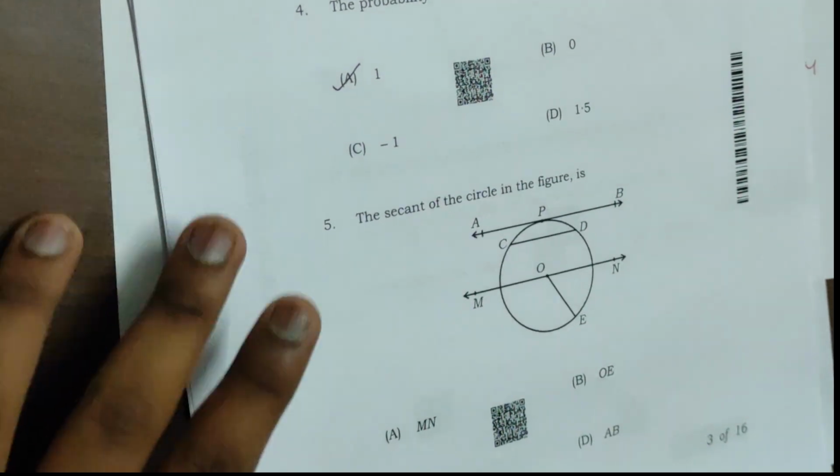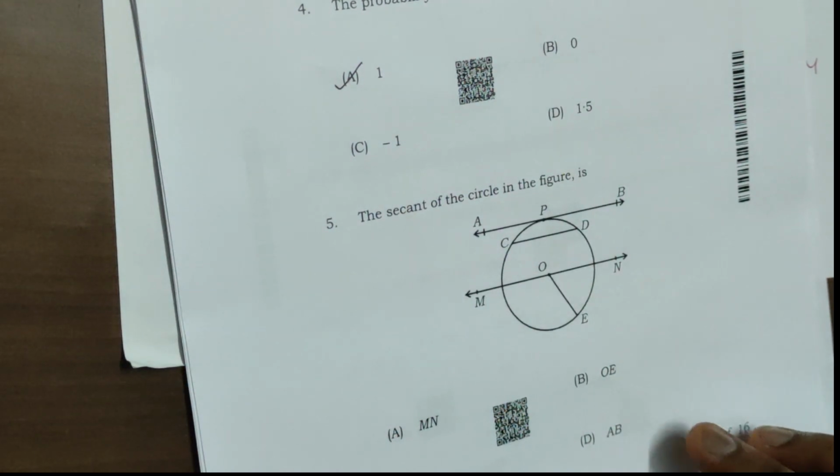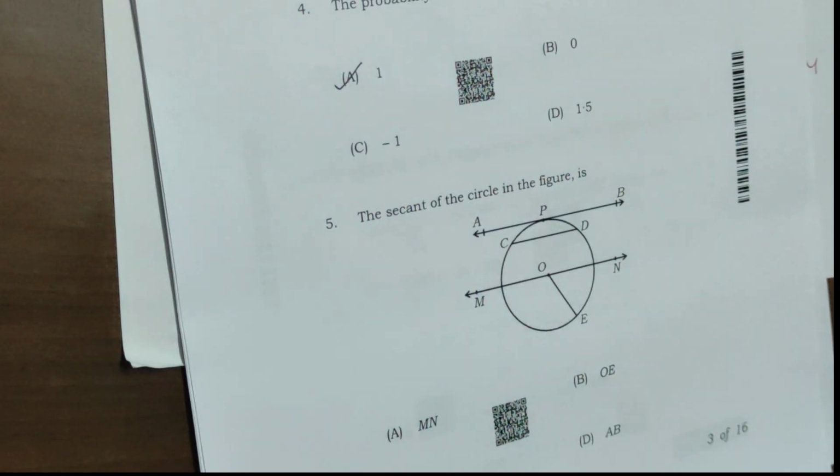So let us continue with the fifth question. The secant of the circle in the figure is. Here they have given a diagram. In this you have to find out what the secant is. They have given 4 options. Out of these 4 line segments, you have to obtain the secant. What we know, the secant definition is the line that meets the circle in exactly 2 points. The line should meet that circle in exactly 2 points.